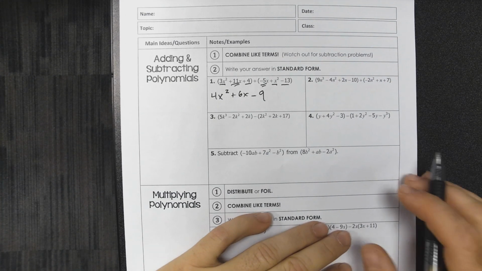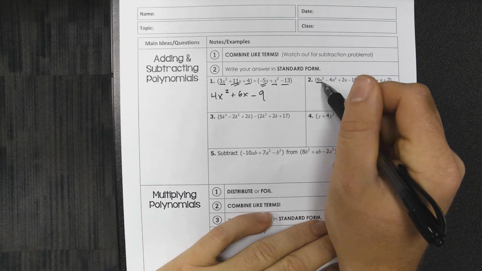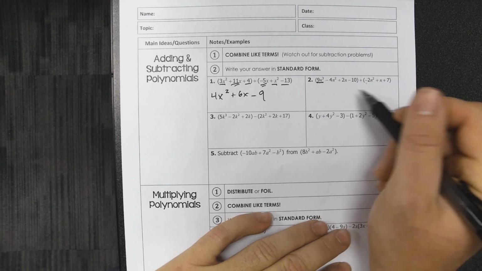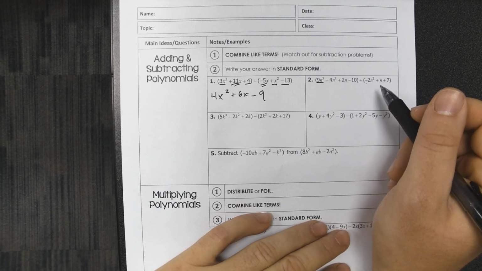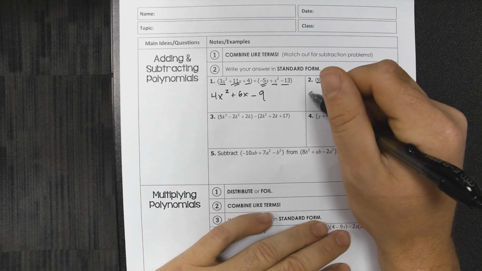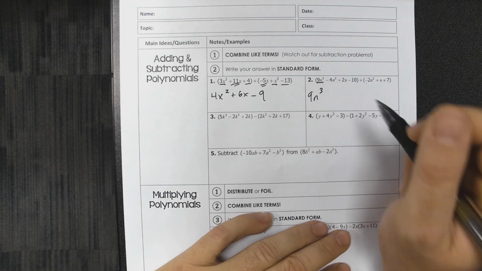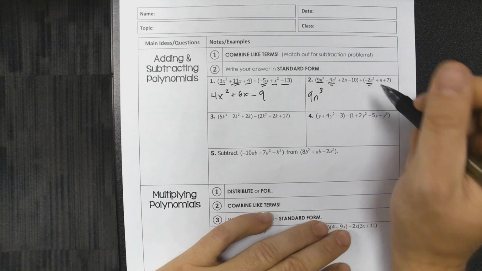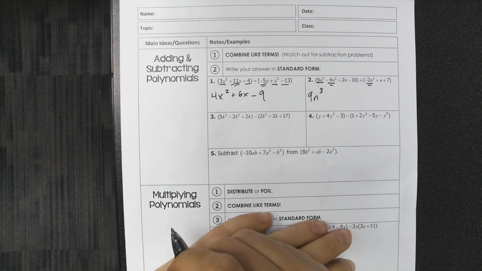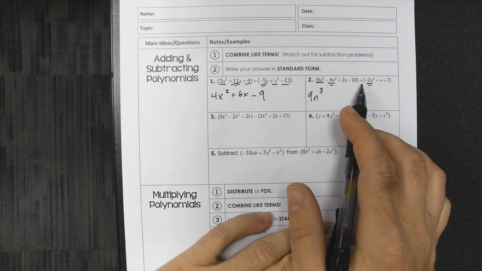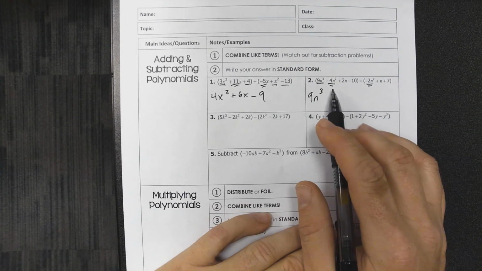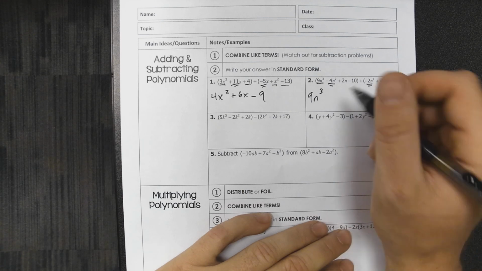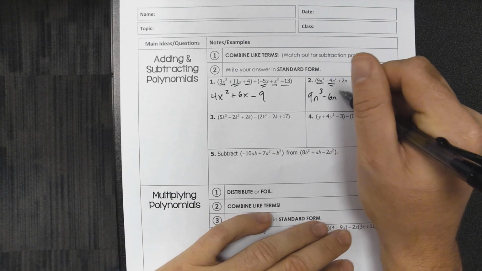Let's go ahead and take a look at the next example. We've got 9n cubed, and I can combine that with nothing else. Notice in the other polynomial there is no n cubed, so nothing to combine there. And then I've got negative 4n squared and negative 2n squared being added together, because note the plus sign, they're being added. So negative 4n squared plus negative 2n squared, that's negative 4 plus negative 2, which is negative 6n squared.